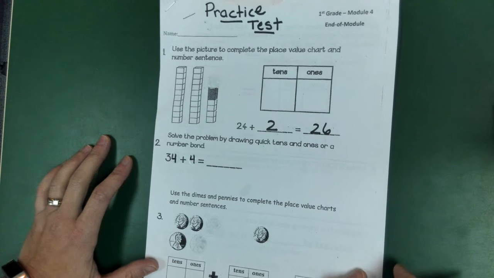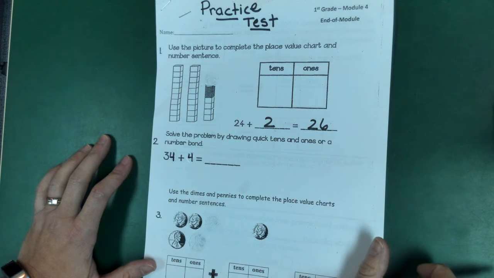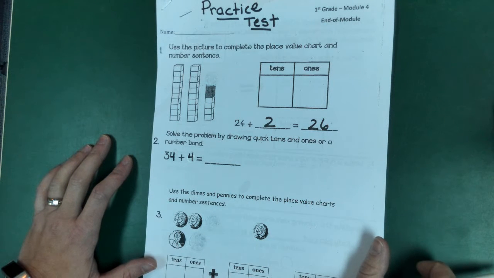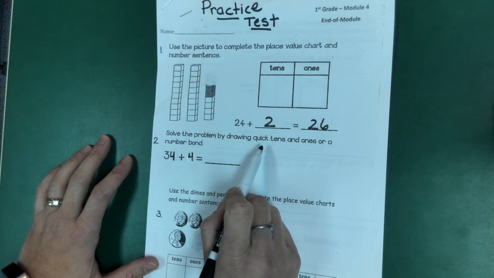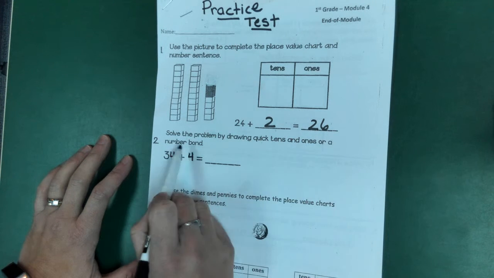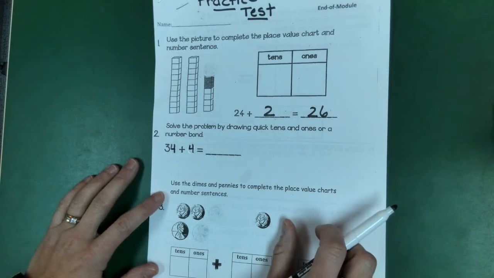All right, the next one, we're going to move kind of quickly. That one was a fast one. So if at any time I go too fast, pause the video. You could go back and rewind to slow down. All right, number two, you have choices of different strategies that you can use to solve this number sentence. You can use quick tens, and draw quick tens and quick ones, or you could use a number bond. All right, so the number sentence is 34 plus 4.